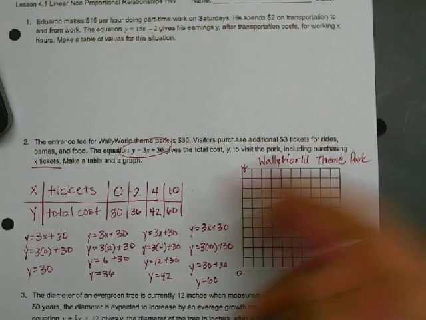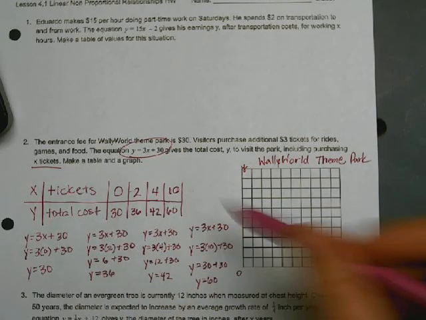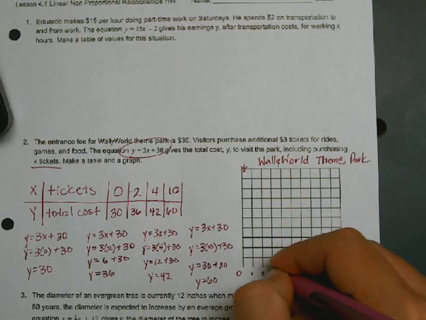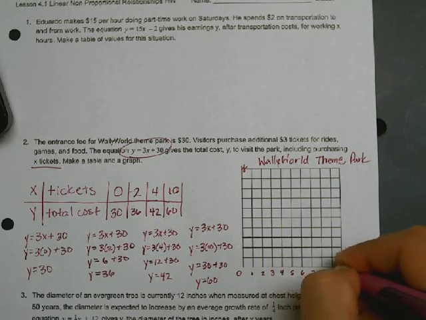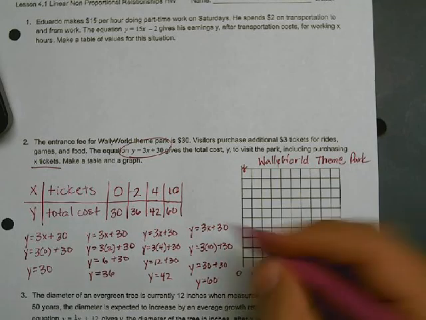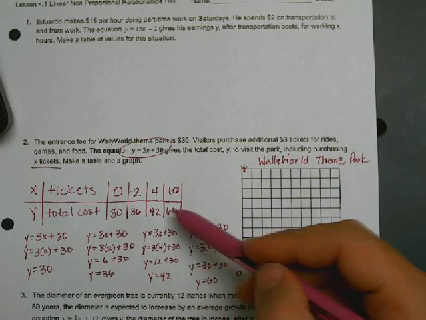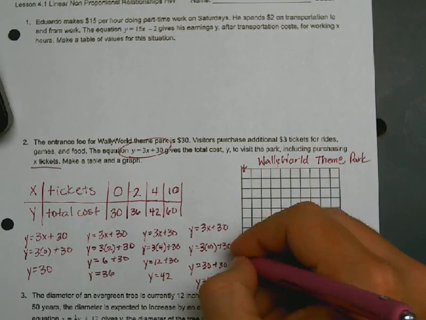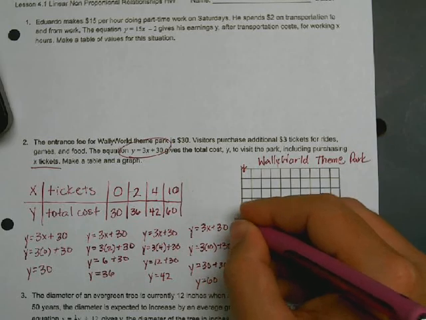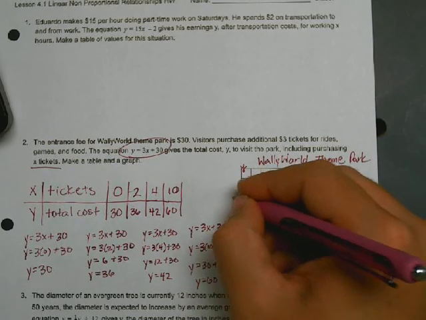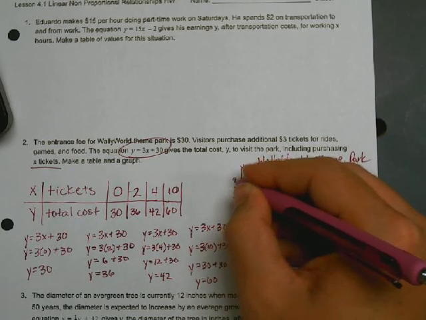Now looking at your axes, I got 0, 2, 4, and 10, so I'm just going to go up by ones here. 1, 2, 3, 4, 5, 6, 7, 8, 9, 10. And then I got 30, 36, 42, and 60, so it would probably be best to go up by 10s here. 10, 20, 30, 40, 50, 60, 70, 80, 90, 100.